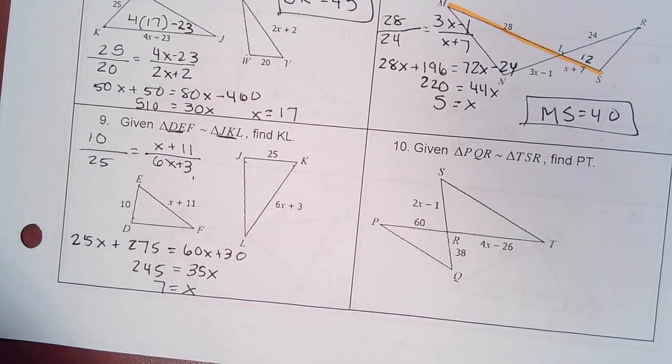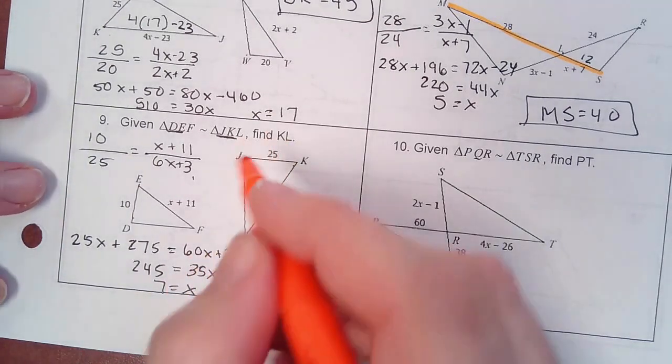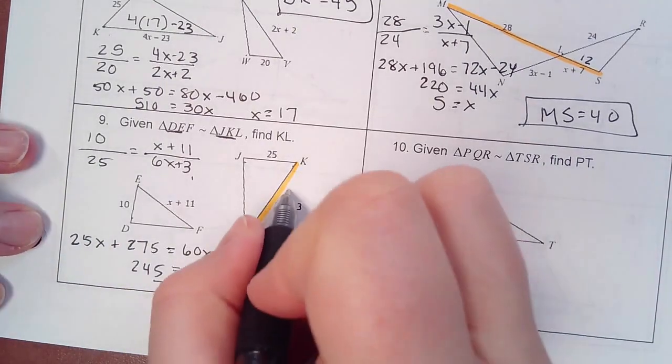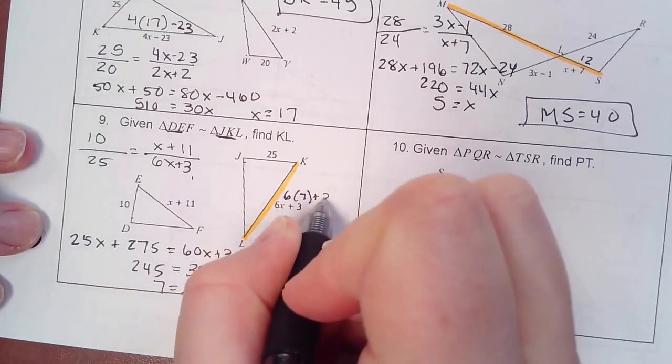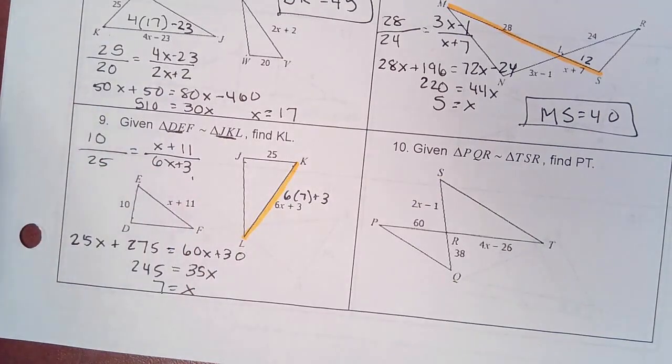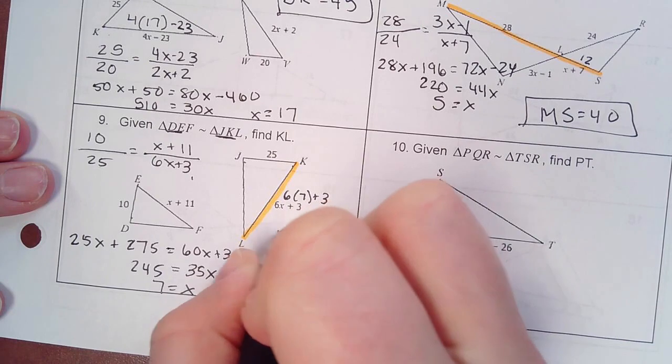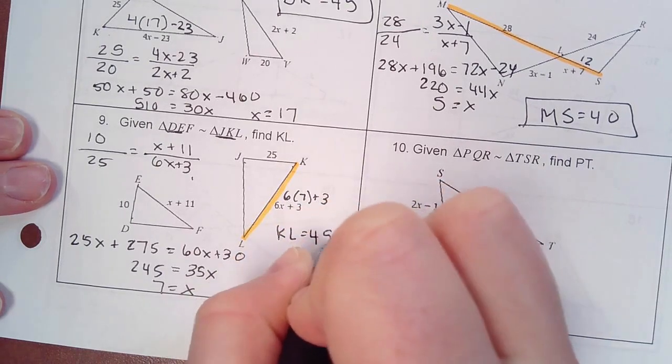And I asked you to find KL. So KL is here. So we'll do 6 times 7 plus 3. 6 times 7 is 42, plus 3 more is 45. So KL equals 45.